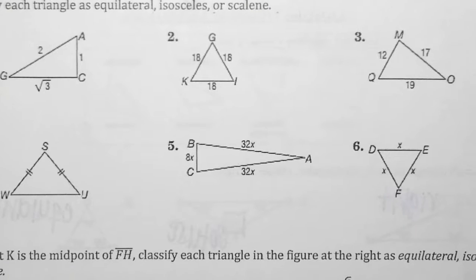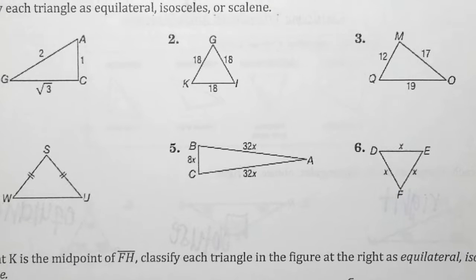So you have 6 triangles right here. Classify them as equilateral, isosceles, or scalene. Good.